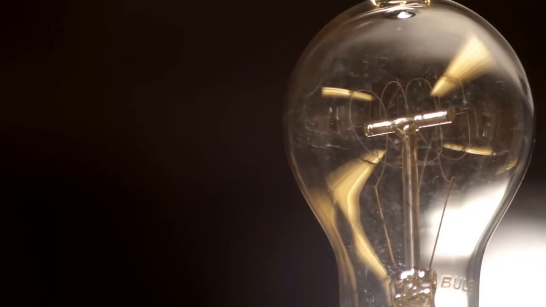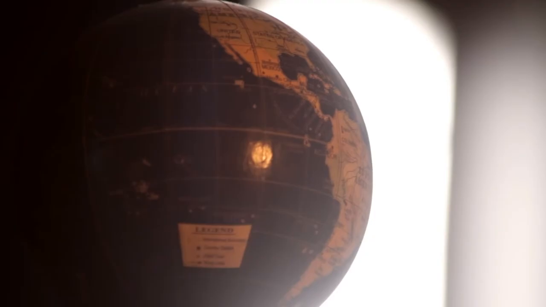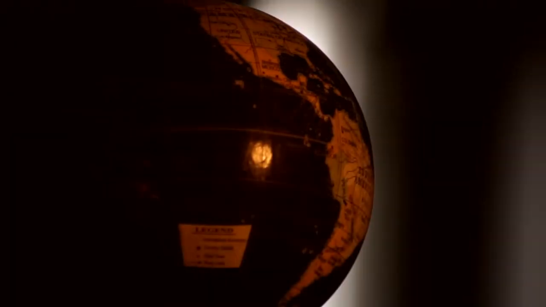Okay, you're gonna need a globe and a table lamp without a shade, plus a table to put them both on. Put the lamp in the center of the table and turn it on. Put the globe on one side of the table. Now hit the lights. The globe is Earth.